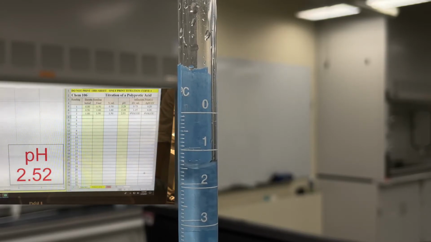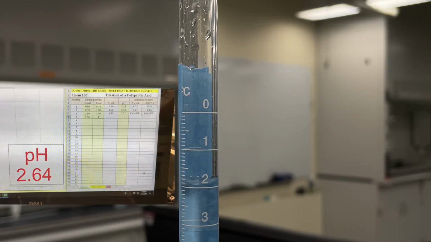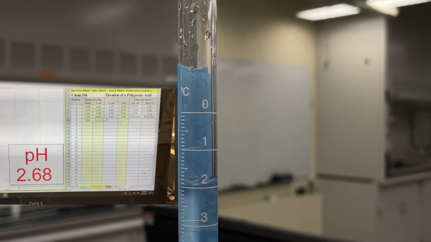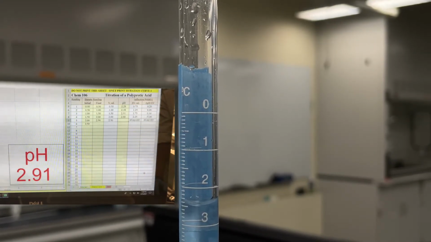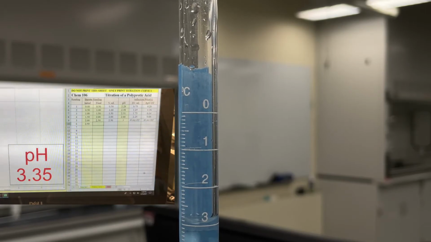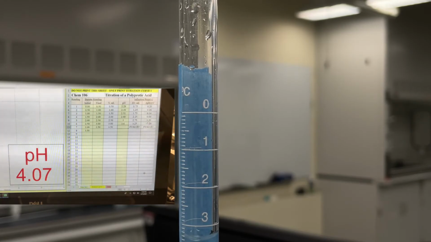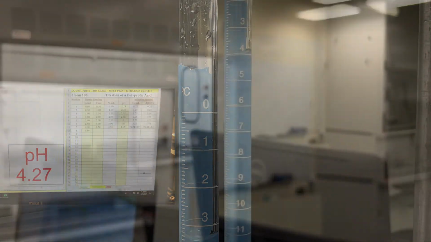We'll add another half a mil. So now that we're at 2 milliliters, our pH increased again. 2.5. Now we're at 2.94. And essentially what we're just doing is continuously doing this until we get a pH of about 12 or higher for a pretty long period of time.